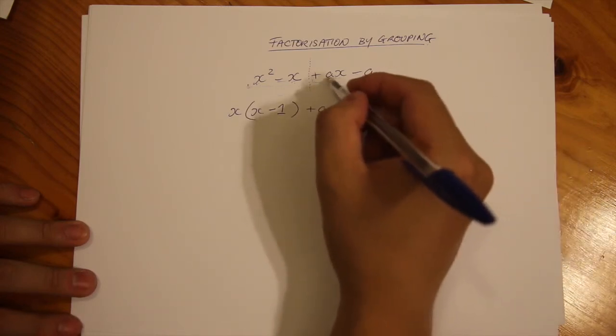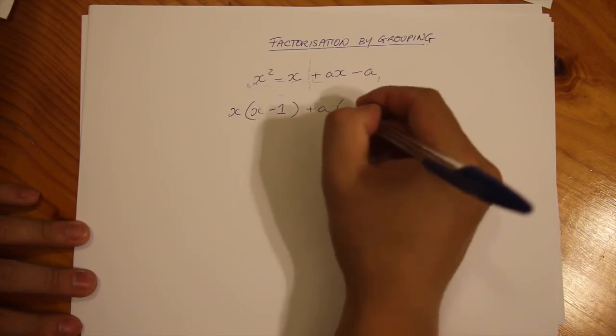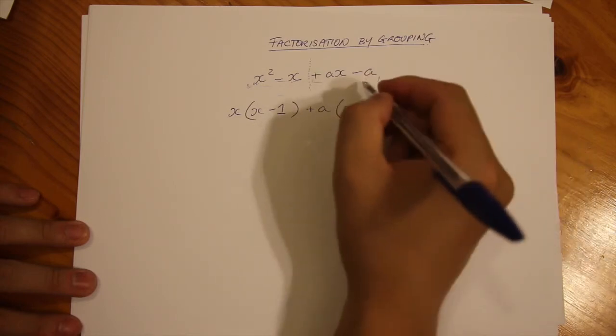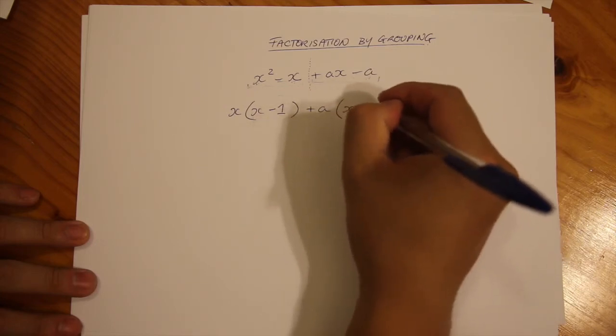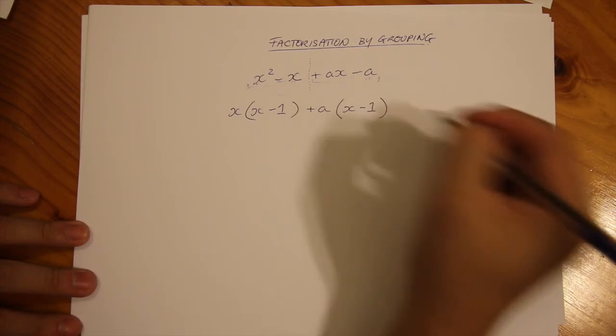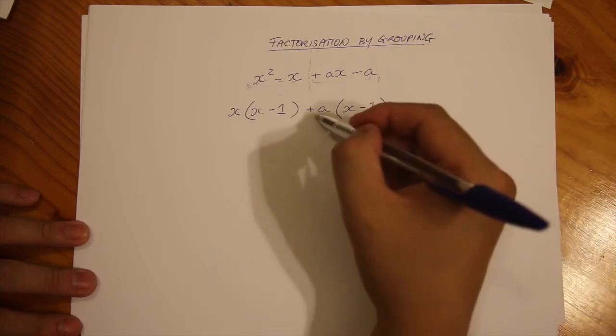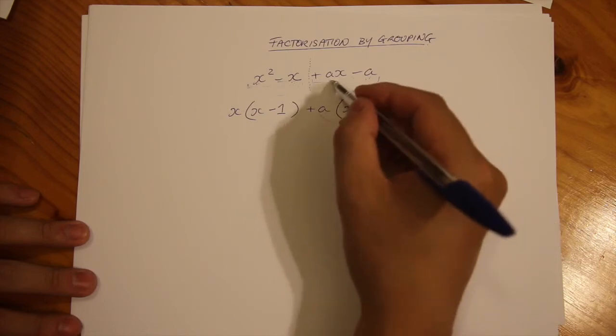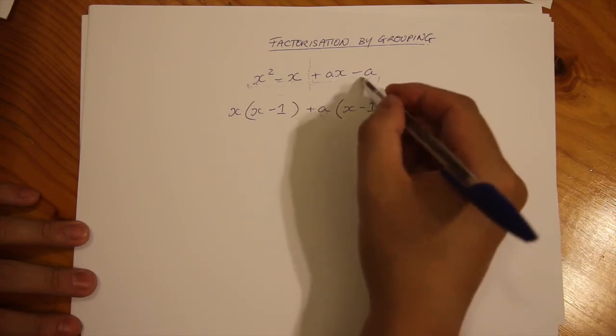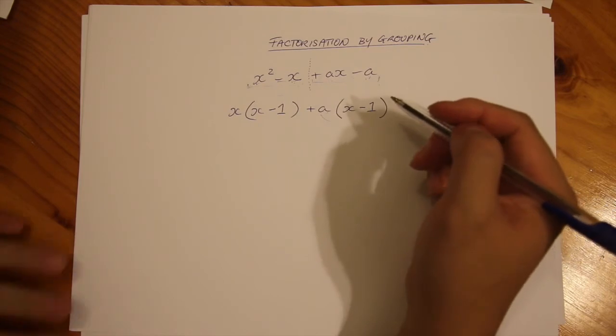On the inside, ax divided by A is simply x. And then negative A, or minus A, divided by A is minus 1. Let's have a look if we've factorized that component correctly. A times x is ax, and then A times minus 1 is minus A.